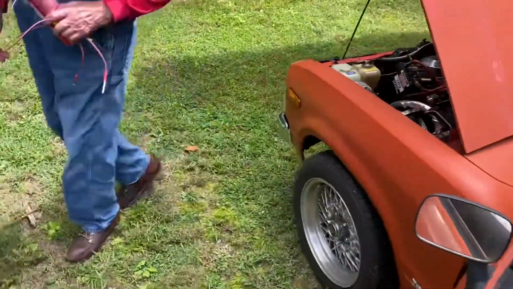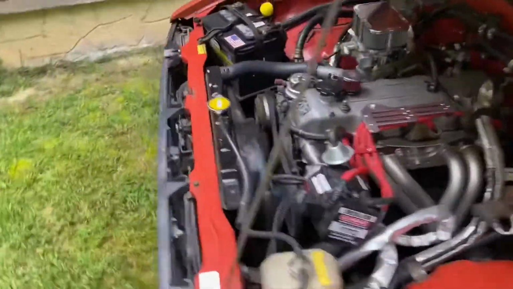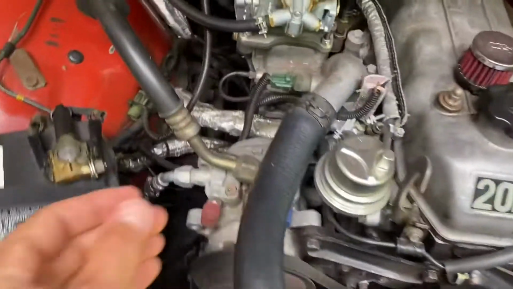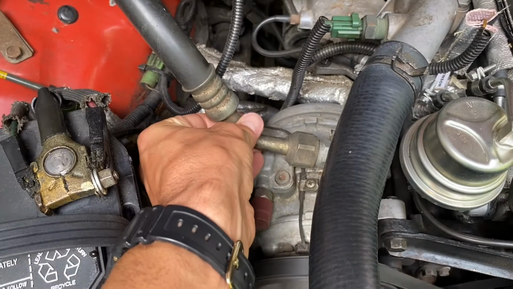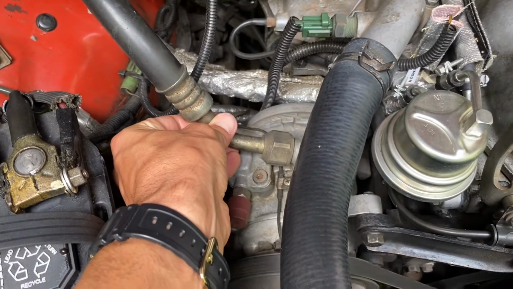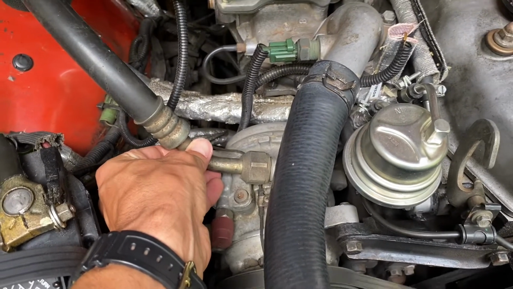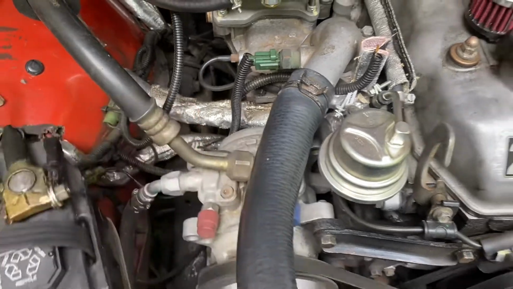And one of the ways I can tell is if I come around here and put my hand right here where it's coming out of the compressor. This is feeling cold. Now it's not ice cold yet because I really just started it up, but I can feel it starting to get cold, and so it is working.